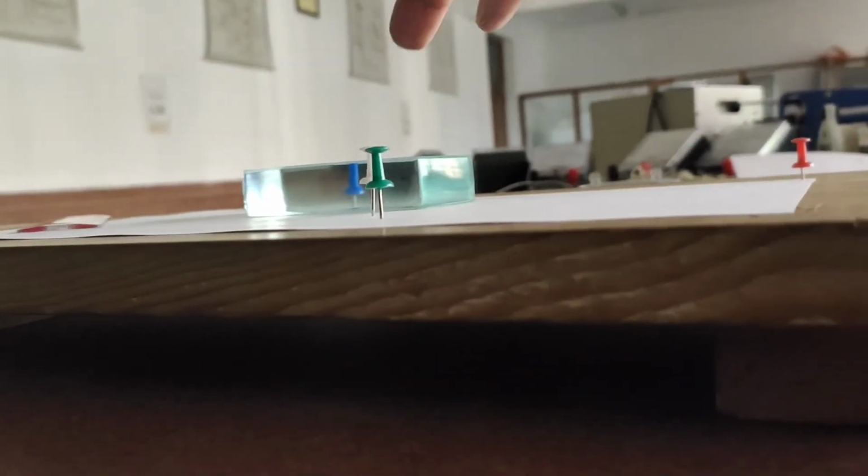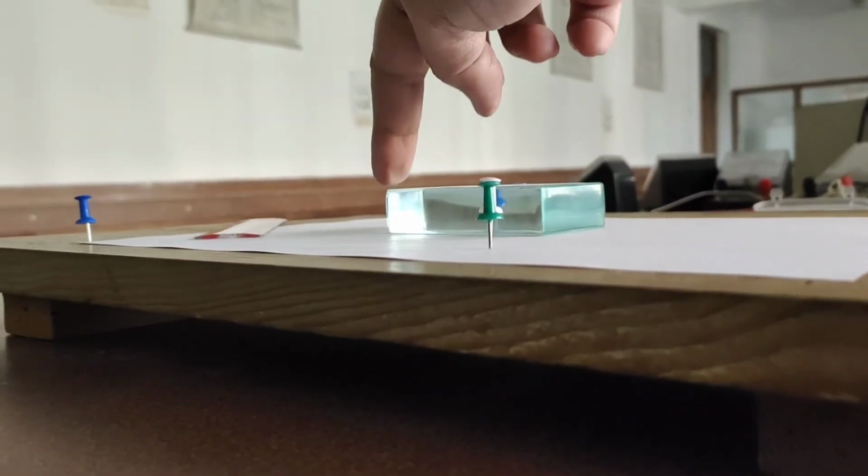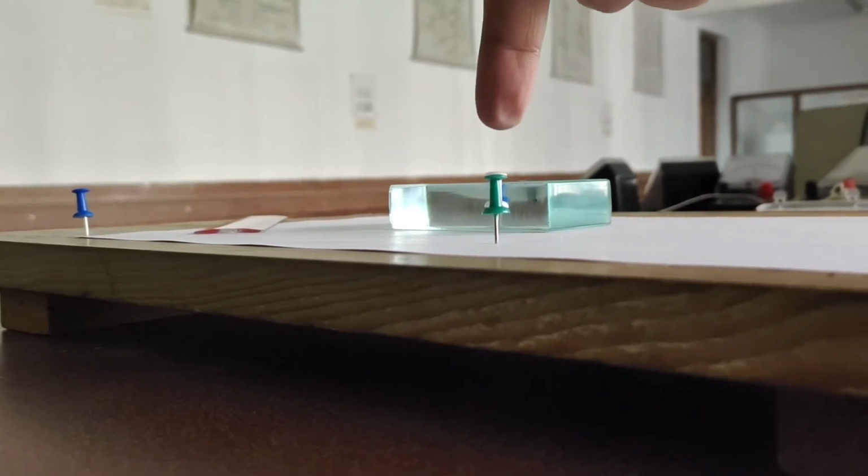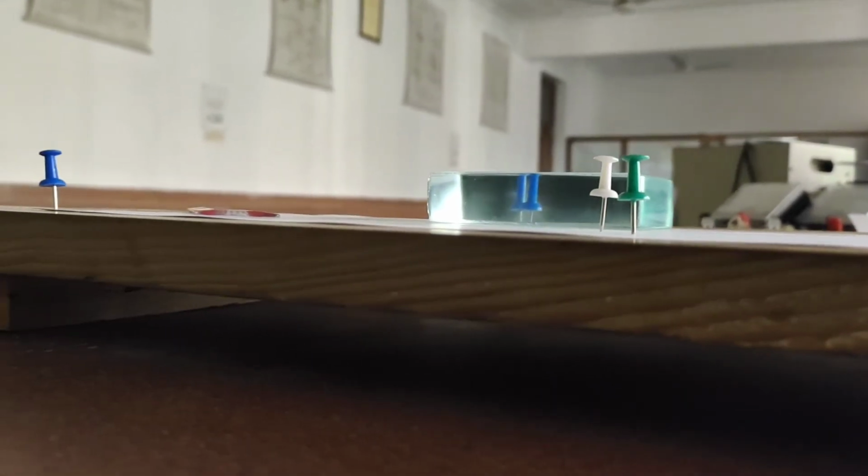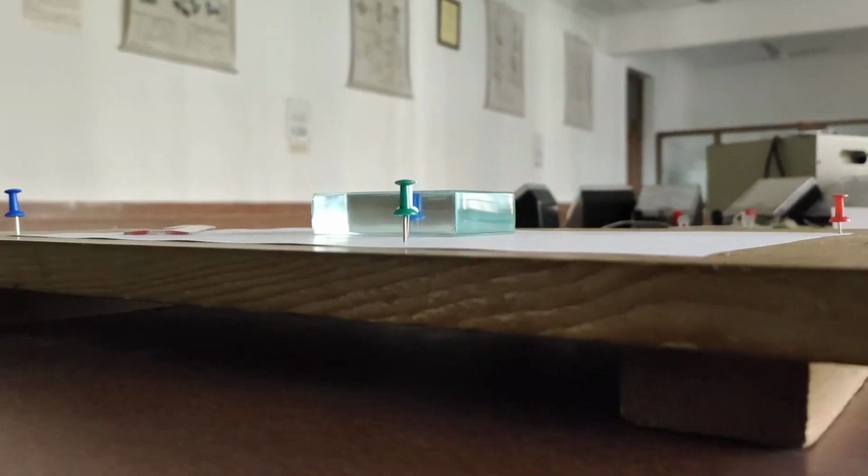Now all these 4 pins, if you see through this surface, they are appearing in the same line, and they should appear in the same line. Right? They are in the same line. Okay.